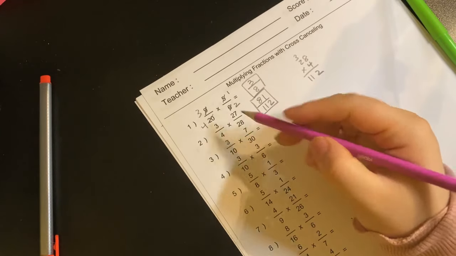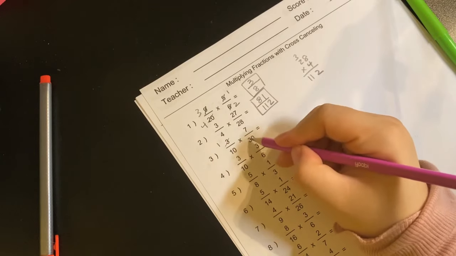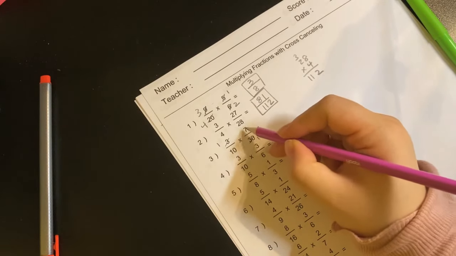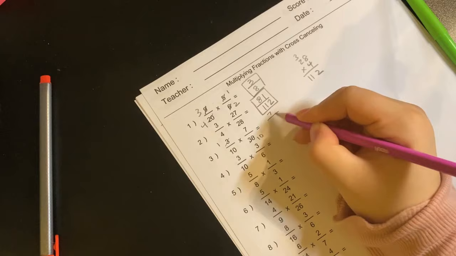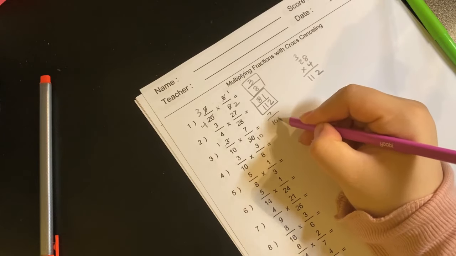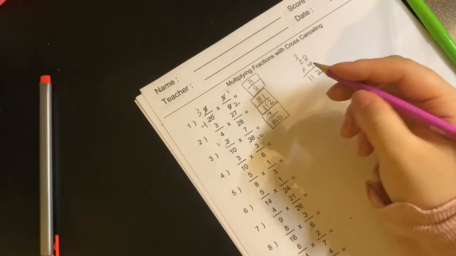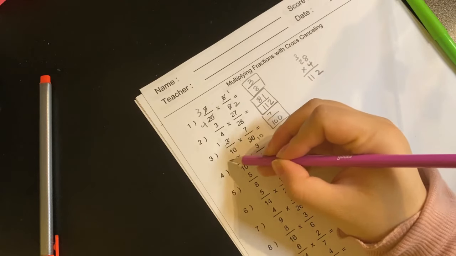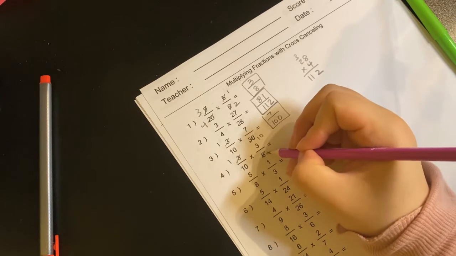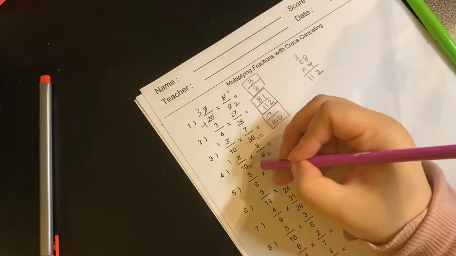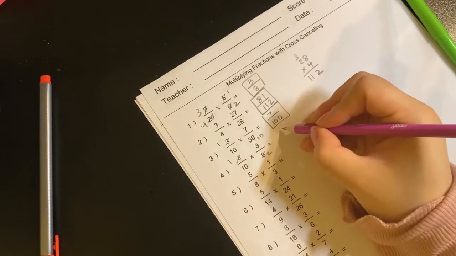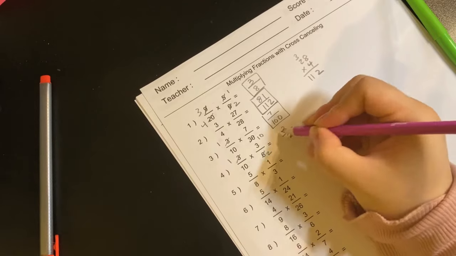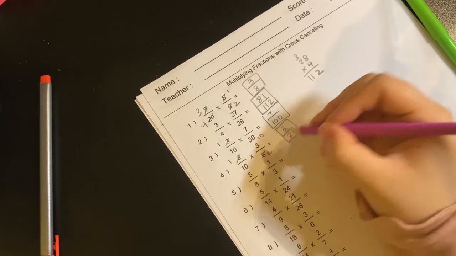Let's see, 330, so I see a 1, I see a 10, 7 and 10, so that's a 7 over 10 times 10, 100. Very good. Let's see, 3 and a 6, so 3 goes into 3 once, 3 goes into 6 twice, and so 3 over 20, multiplying straight across.